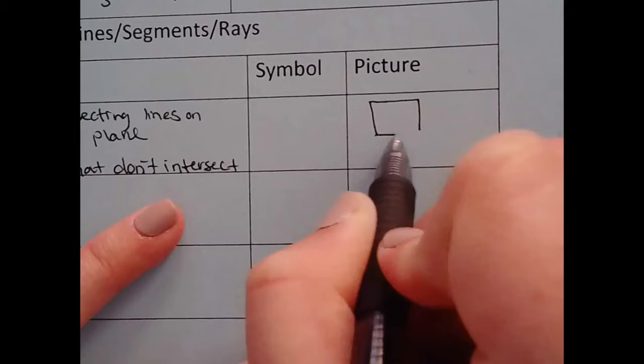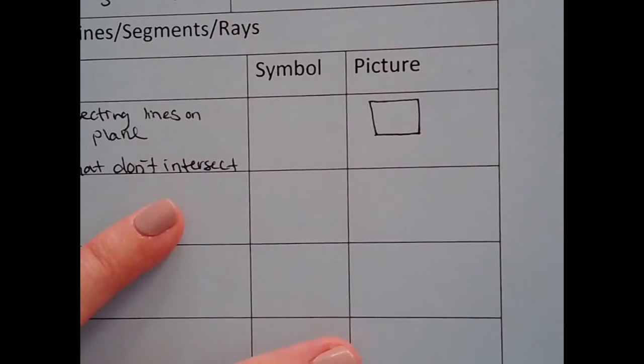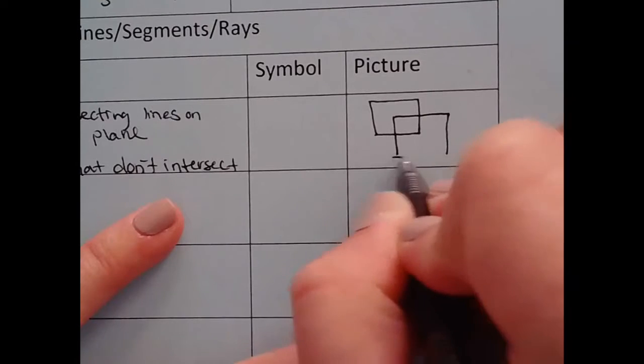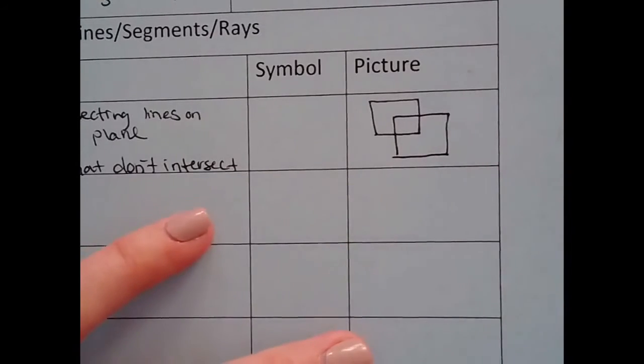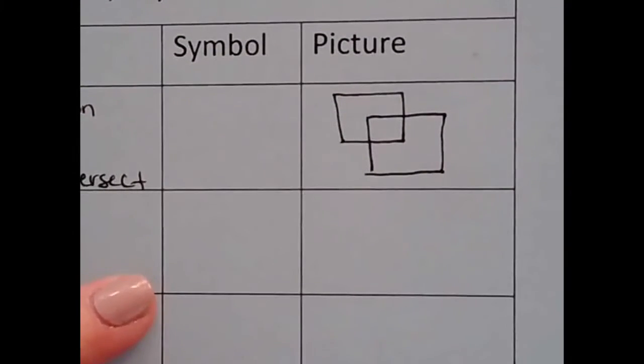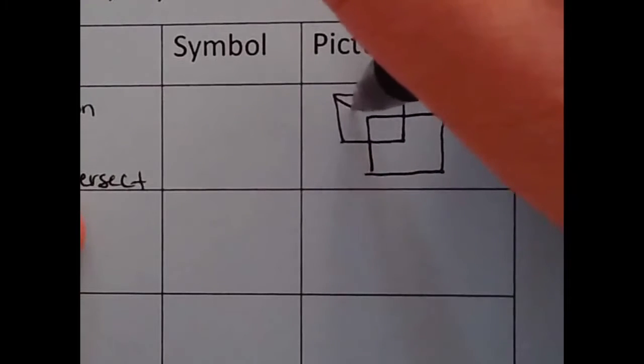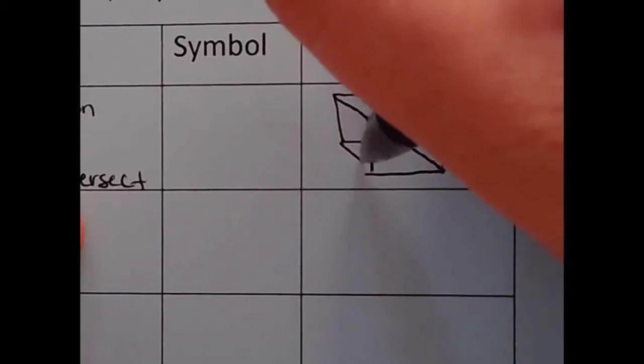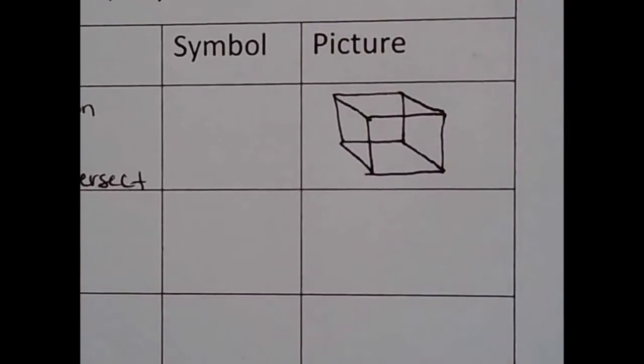Got a square, and I'm going to draw another kind of looking square like this, kind of inside it. Then I'm going to connect the edges. So now we have created a three-dimensional figure, a box. I can label all the edges.